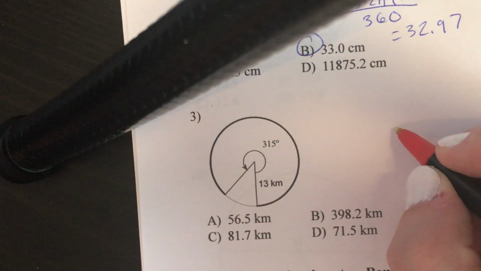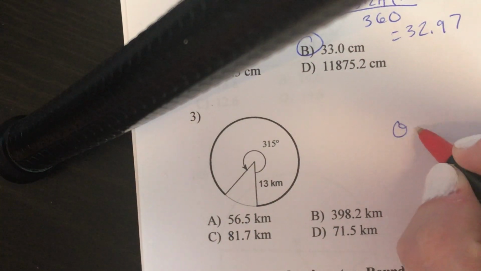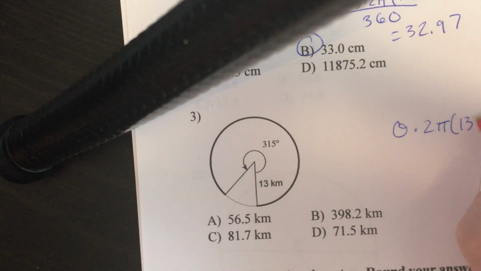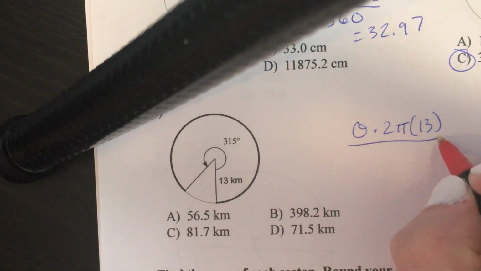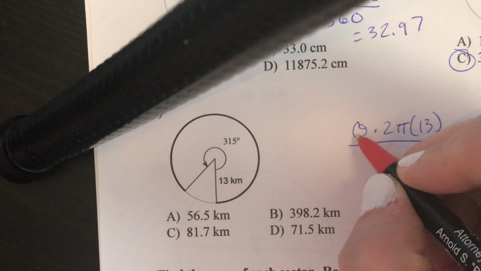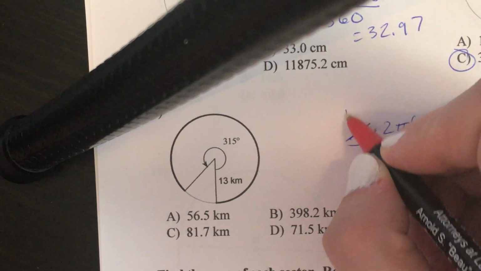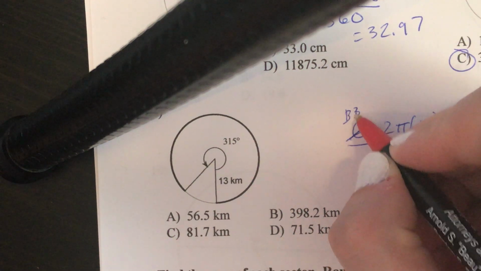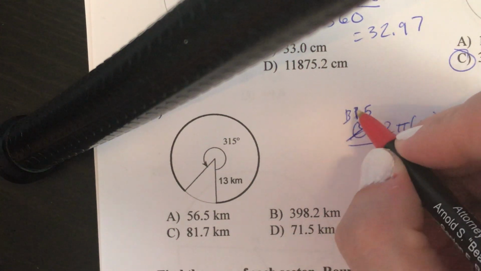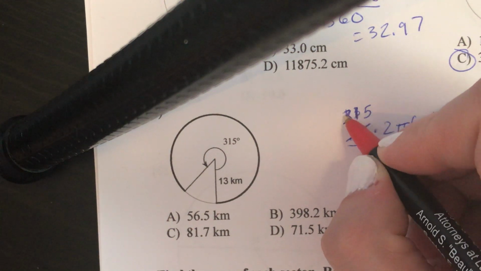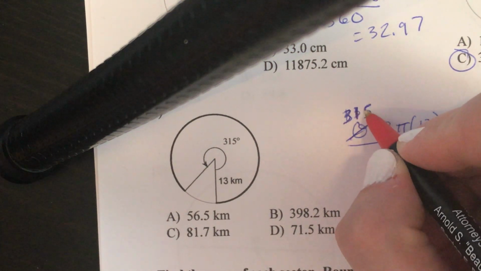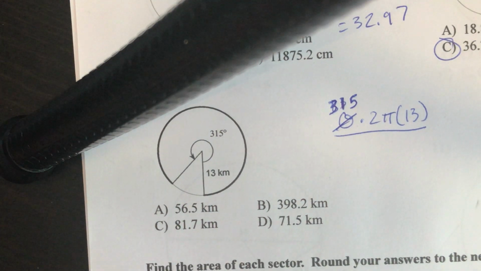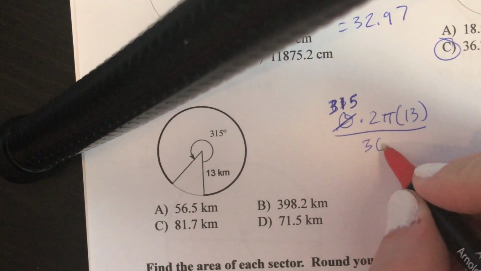Again, we're going to use our formula: theta times 2 times pi times my radius, which is 13. Oh wait, I didn't plug in my angle. I'm writing it backwards. This may remind some of you of class, how I sometimes write things down wrong. There you go: 315 times 2 times pi times 13 divided by 360.